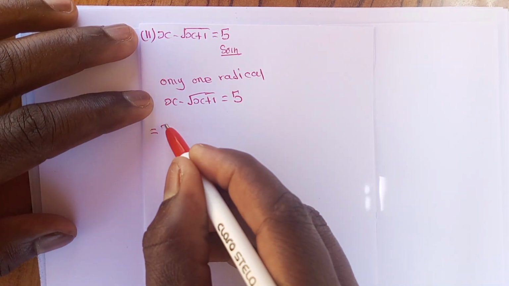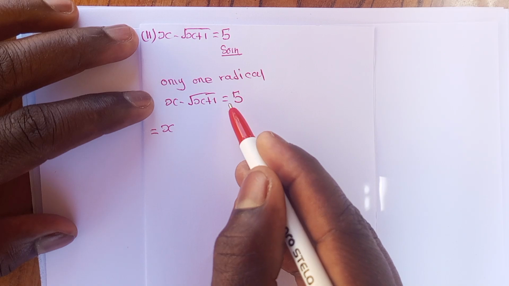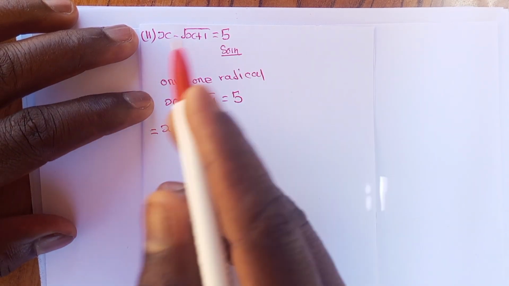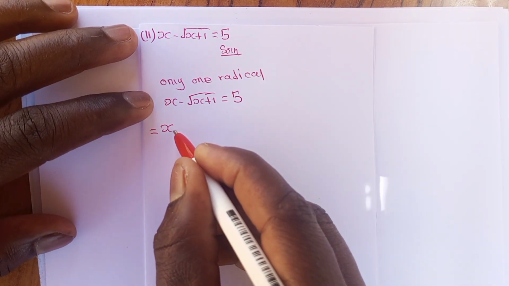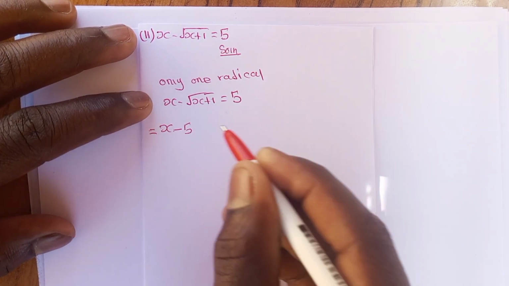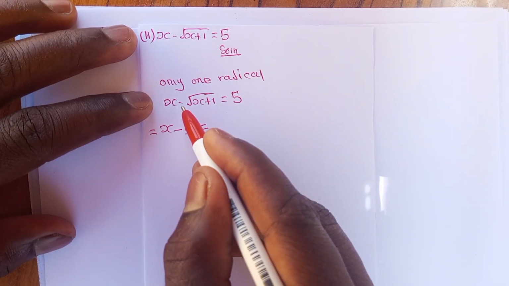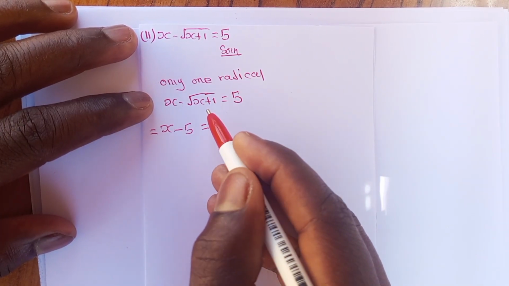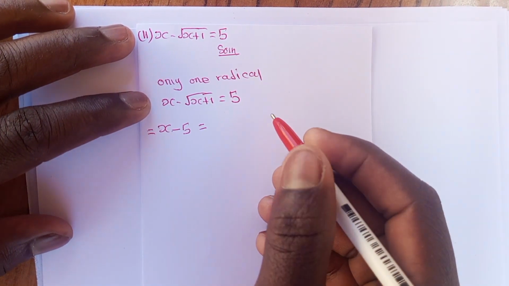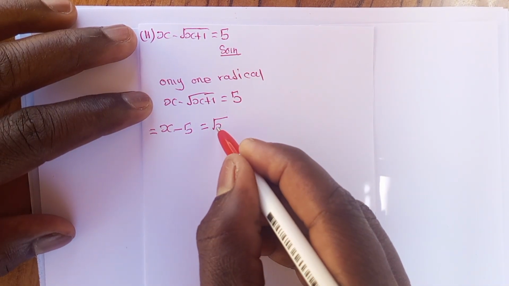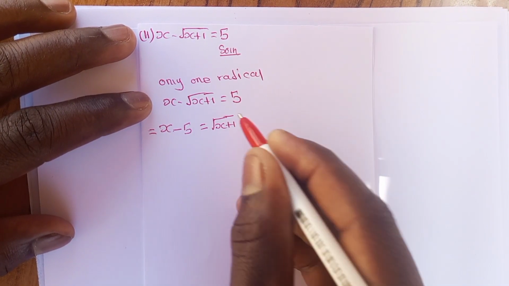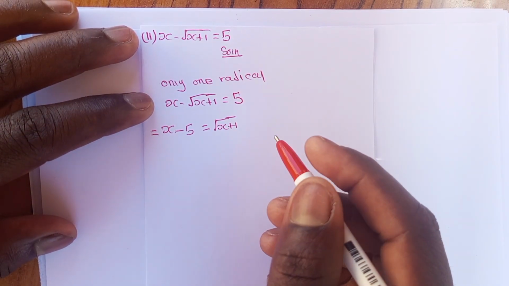Now let us arrange it properly. First take x. You know that here is plus 5. Cross the equals to sign, the sign will change from plus 5 to minus 5 equals to. You know that here is minus root x plus 1. When we cross, the sign will change from minus to plus, root x plus 1. So we have arranged it in order.